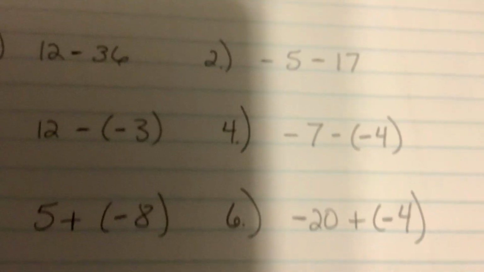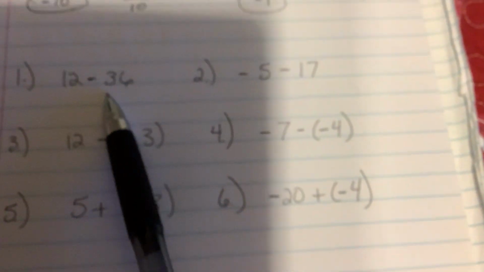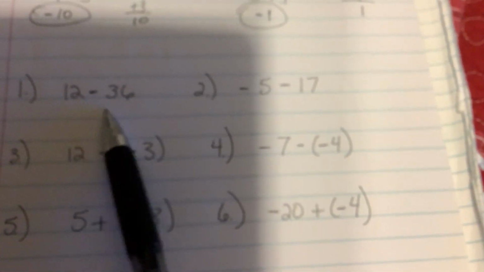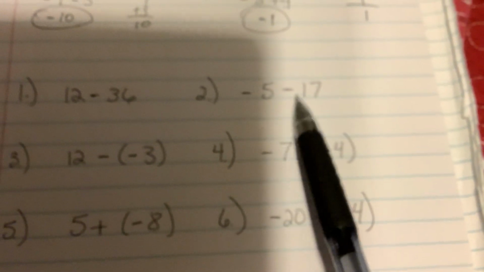Now here are the ones I want you to do. There are some like Thursday, and some from today where they're both negative.